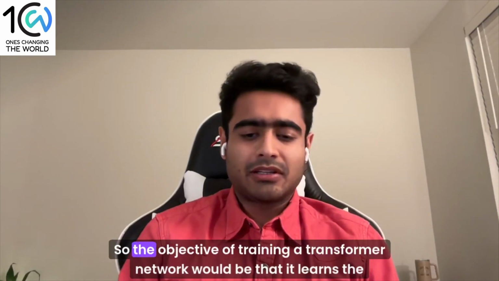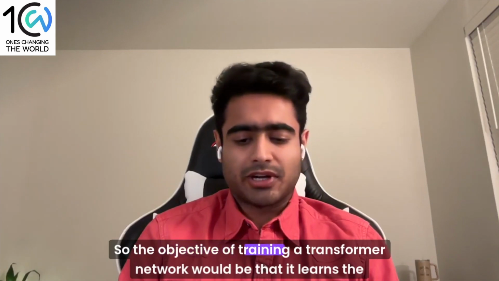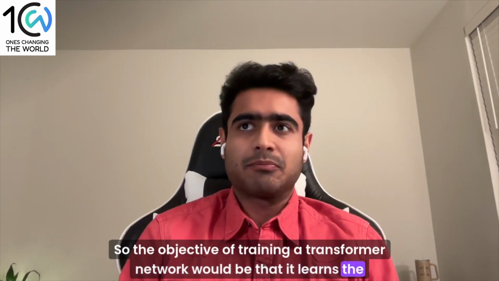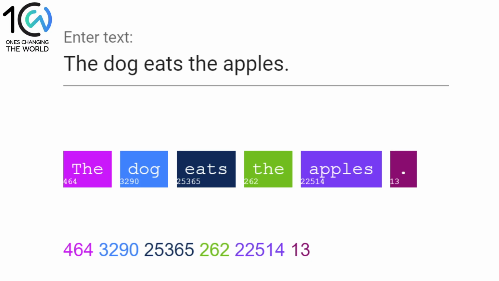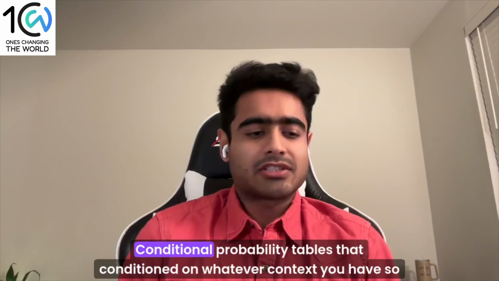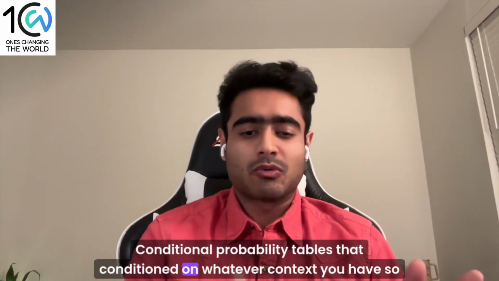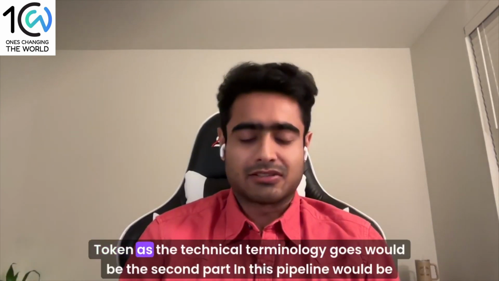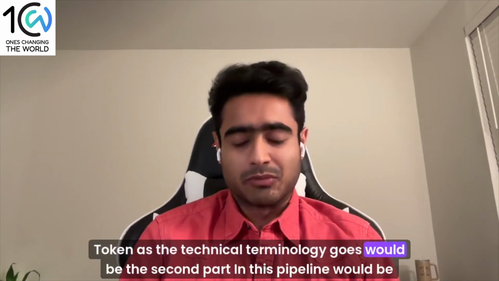So the primary objective of training a transformer network would be that it learns the probability of what is the most likely next word to generate when you are given some context. And this context could be the sentence up till a certain point, maybe a question that was asked before it. So we are essentially trying to learn these conditional probability tables that, conditioned on whatever context you have so far, what is the most likely next token, as the technical terminology goes, would be.